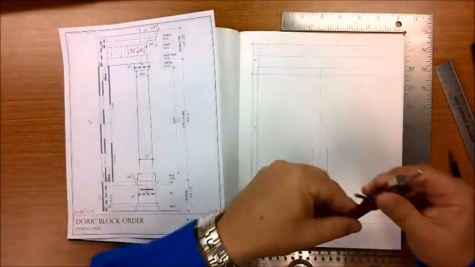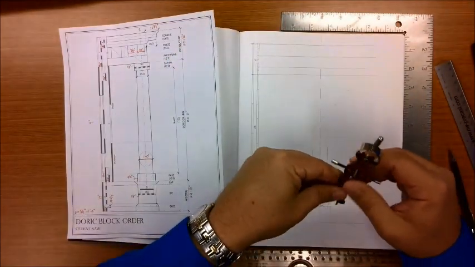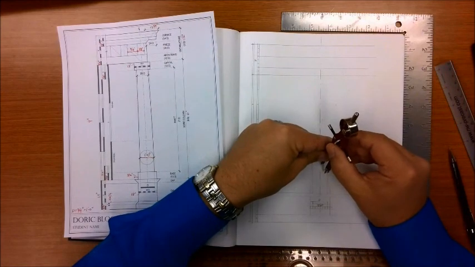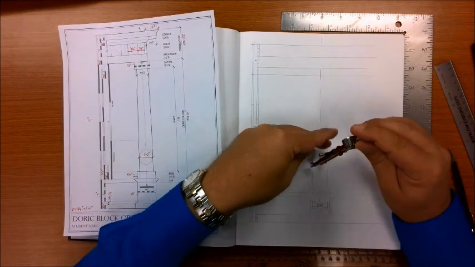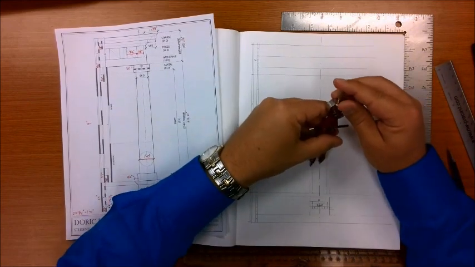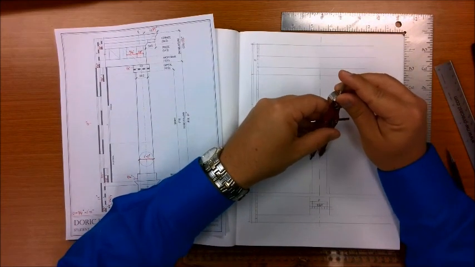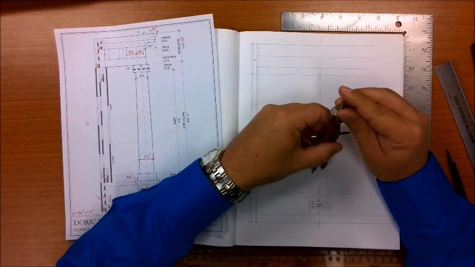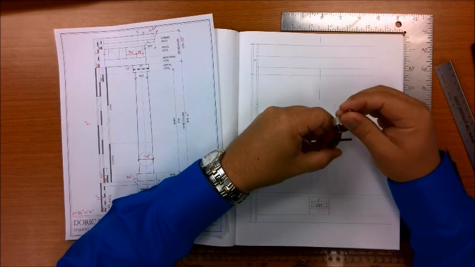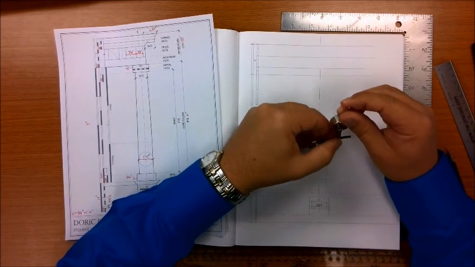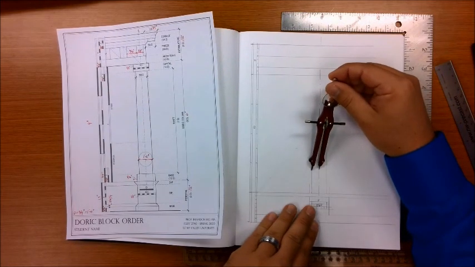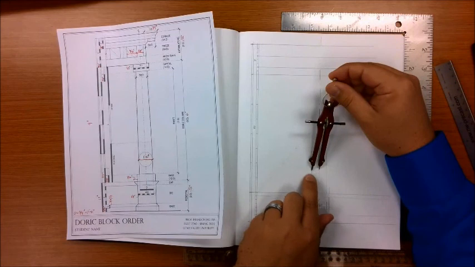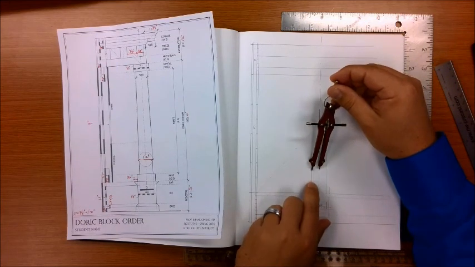So this is the one spot where I will actually use my compass. I'll place it here at this center line, and I'm going to adjust the compass so that half of D is the radius of the compass.